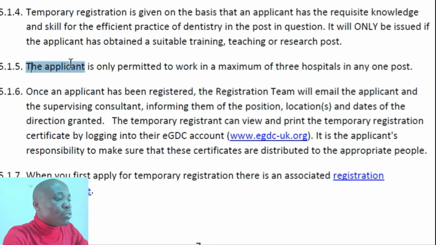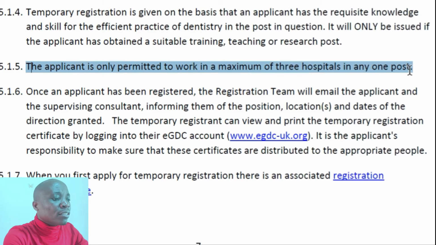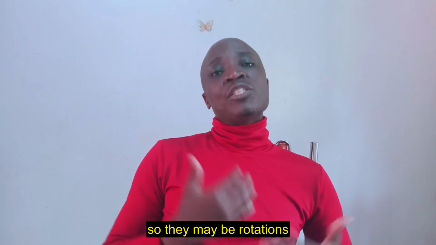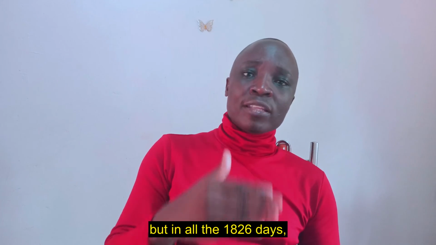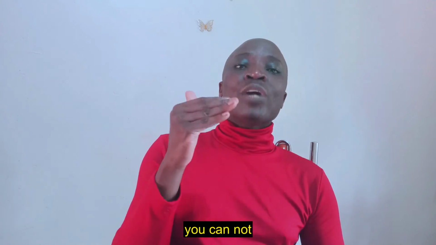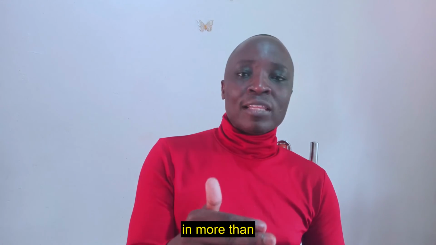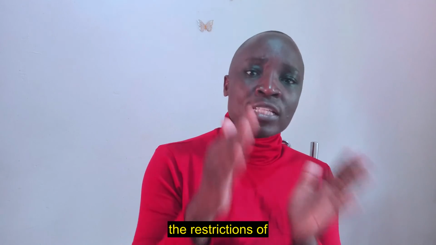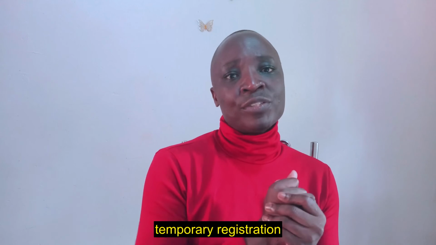The applicant is also only permitted to work in a maximum of three hospitals in any one post. So there may be rotations, but in all the 1,826 days, which will go up to 7 years, you cannot work in more than 3 hospitals, even if there are rotations. 3 is the maximum. So that is also one of the restrictions of temporary registration.